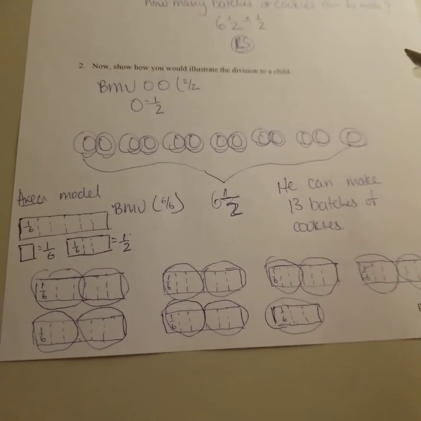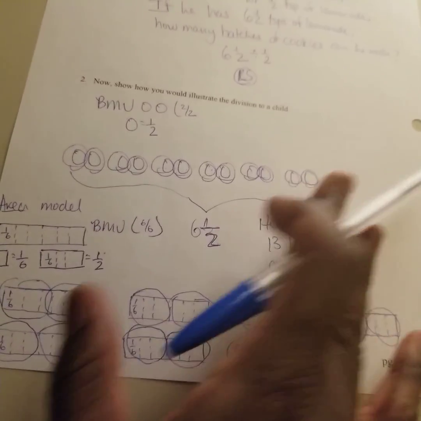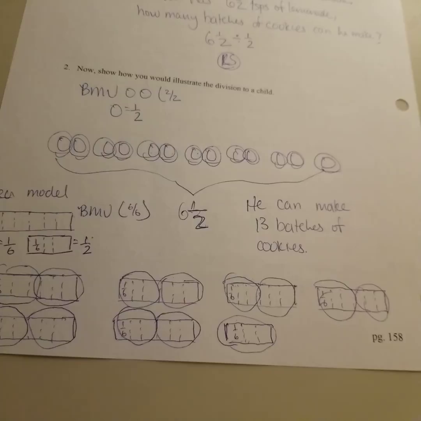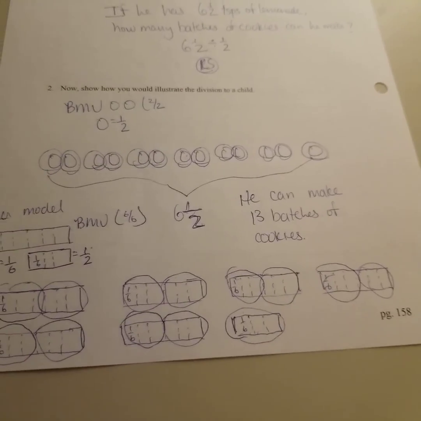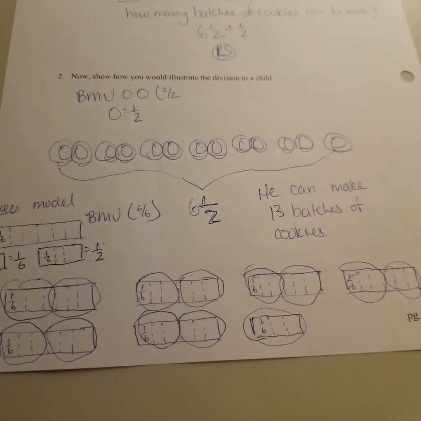We can do the linear one. If anyone requests it from me, I can draw it for you, but that's the end of lesson 16. So if you have any questions, just let me know. Otherwise, have at it. I'll see you guys on Tuesday.